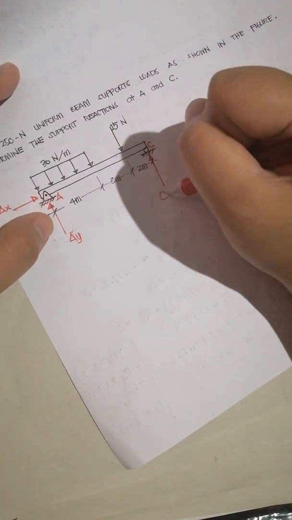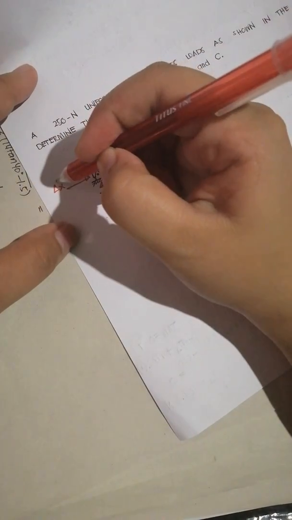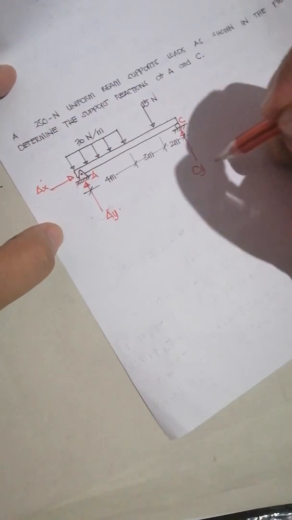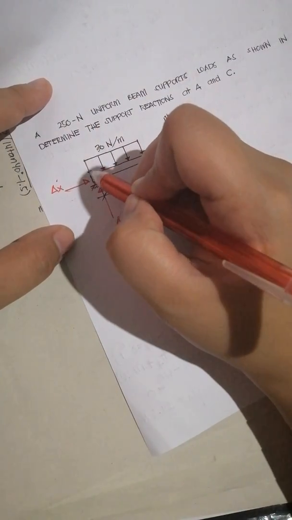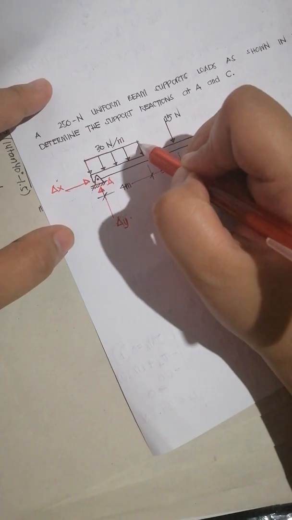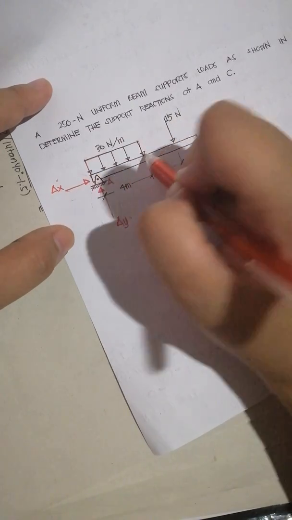So, let's say this is CY. So, we are going to determine the value of AX, AY, and CY. Now, as you can observe here, this is a distributed load.